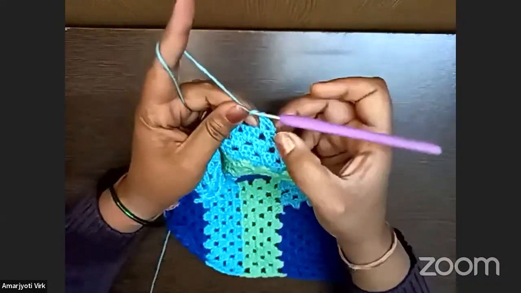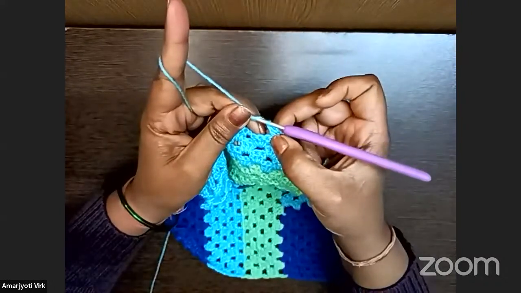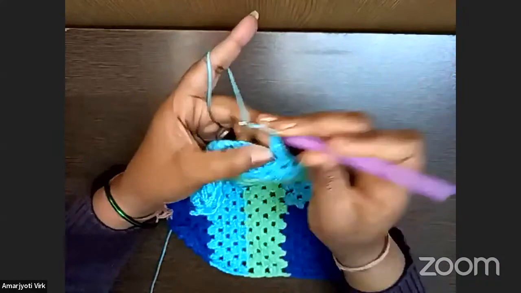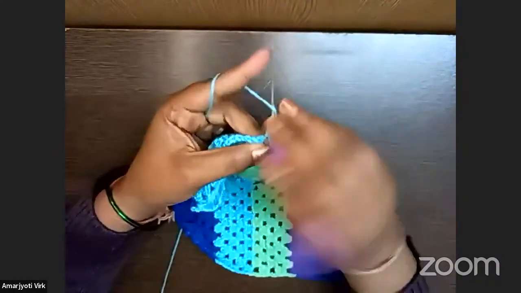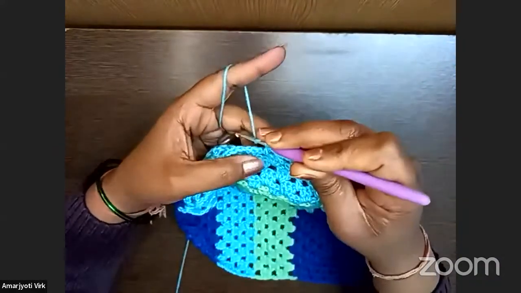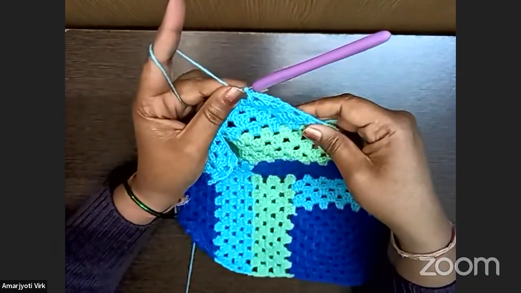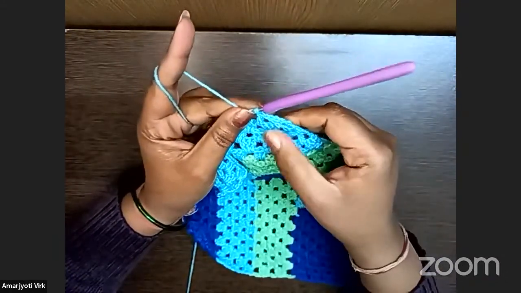All of you please see. Chain 3, 1 double crochet in the first space. Chain 1, 1 double crochet in the second space also. Chain 1, we are using in the last row.